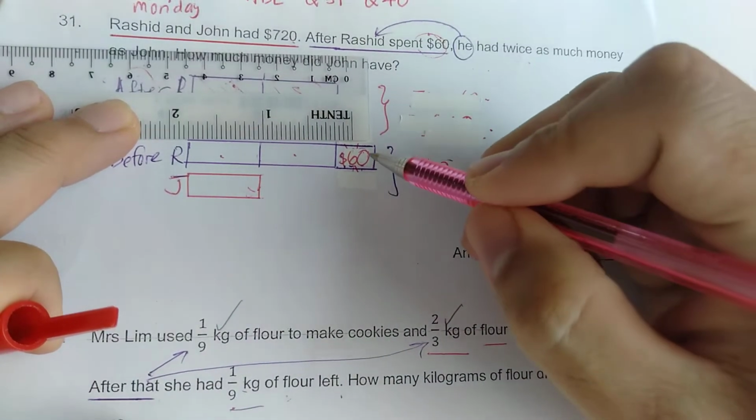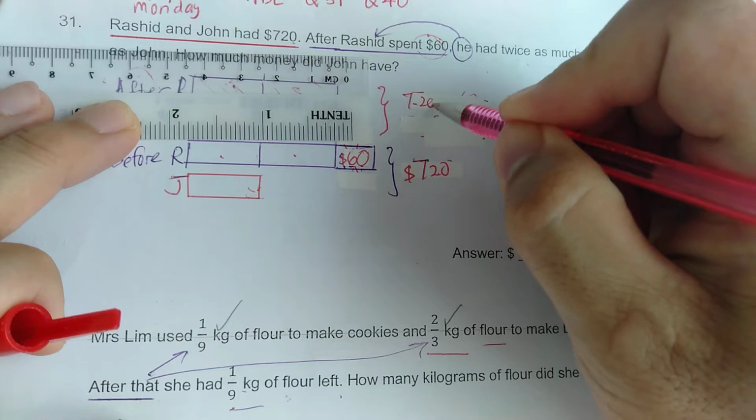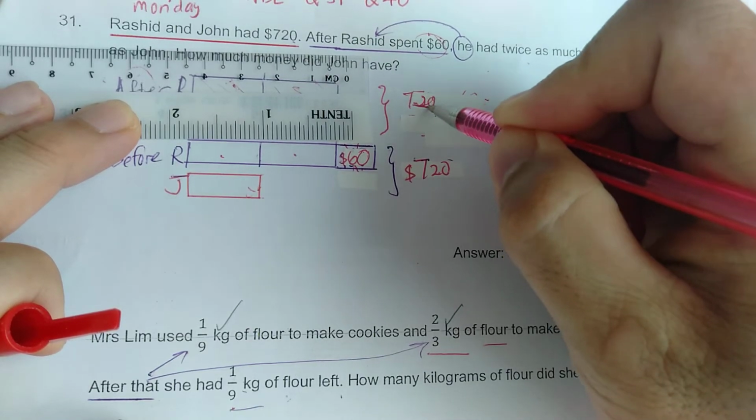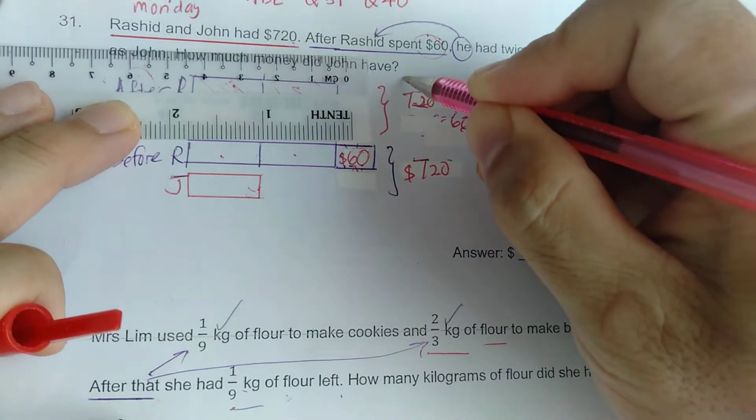So after spending, you will have $60 less. So that will be $720 minus 60, you will have $660. This is your first step.